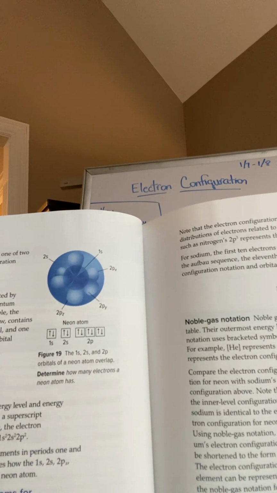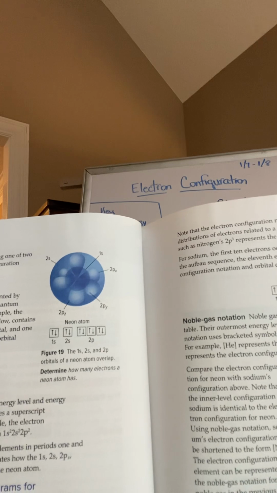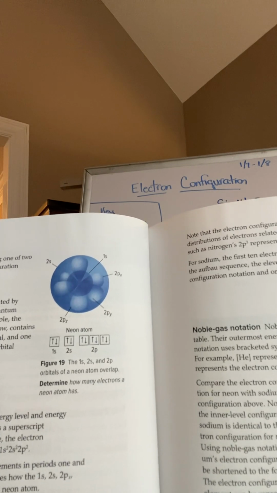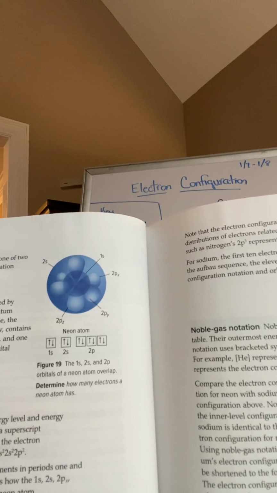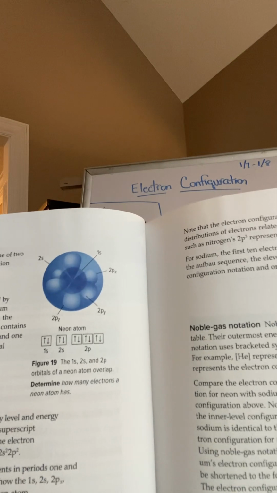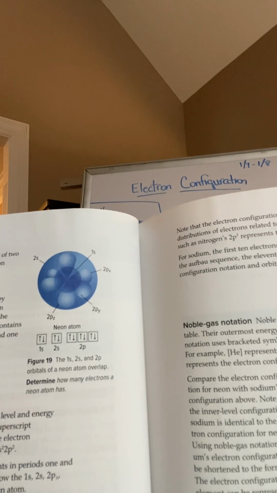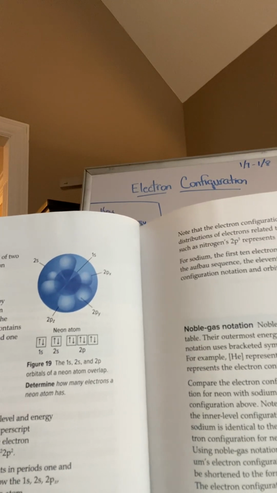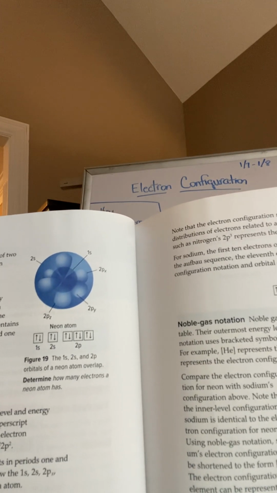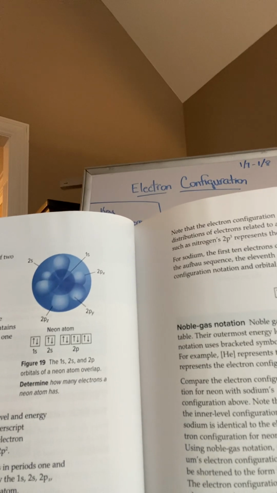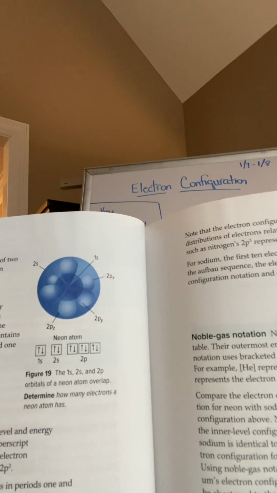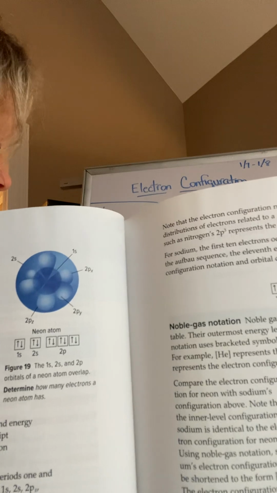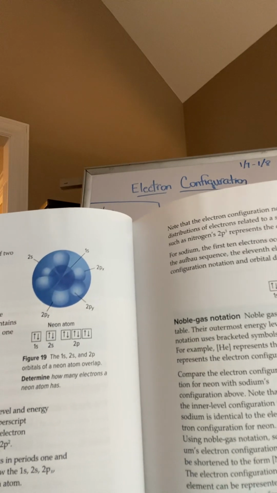Then notice that you have a 2px, a 2py, and a 2pz. So locate those. They're shaped like dumbbells. And in each one of those, we have 2 electrons that are moving in that area. Okay, those are orbitals again. Px is an orbital, Py is an orbital, Pz is an orbital. Okay, that's the picture you have to have in your mind.